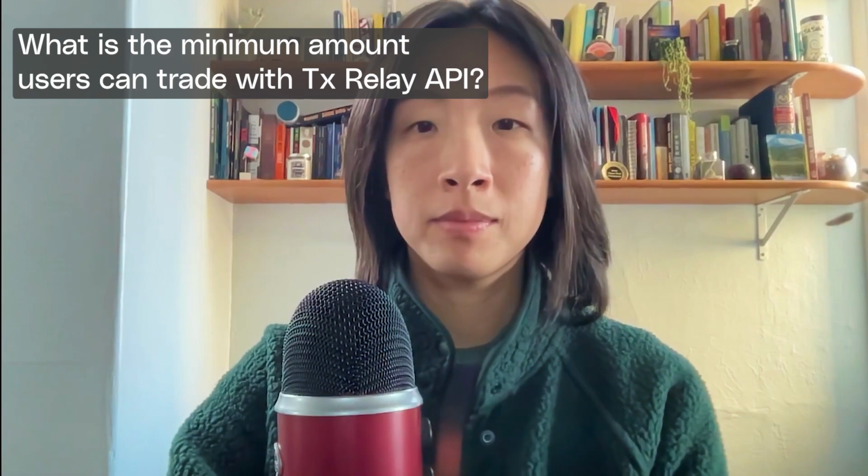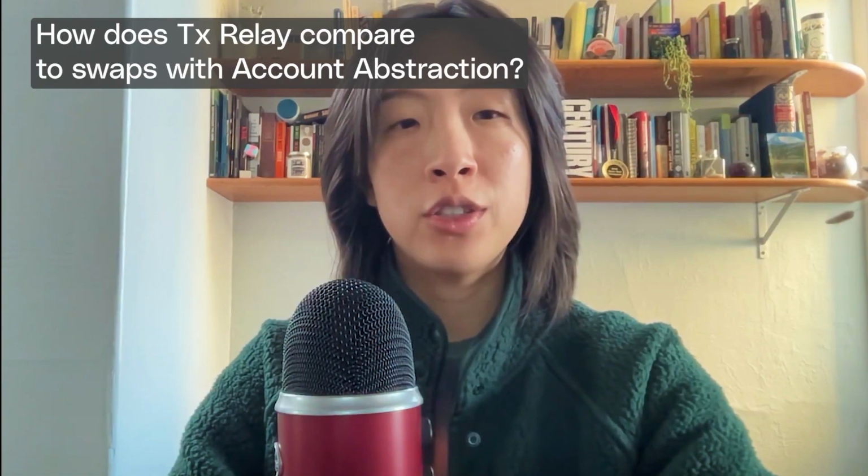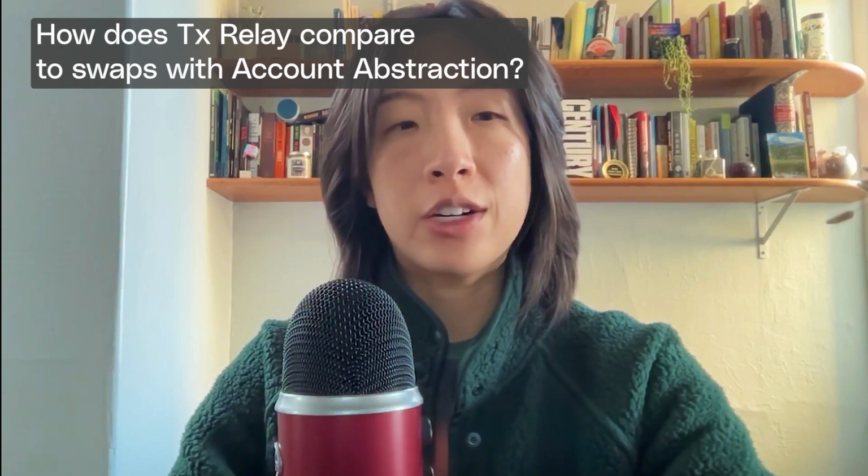All right, so the next question is, what is the minimum amount that users can trade with TX Relay API? So the minimum is going to vary across chains, trade sizes, and the current gas condition. If your user is attempting to trade an amount that is too small at the moment, the API will respond with an error message that estimates the minimum amount required for trade. In general, we're going to recommend setting a minimum of $10 on Mainnet and $1 on other chains for the best experience.